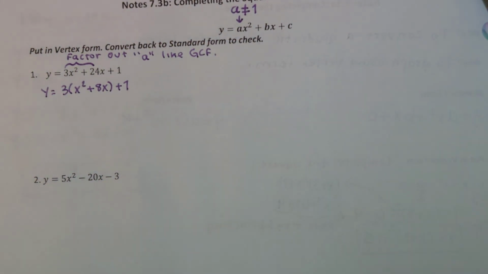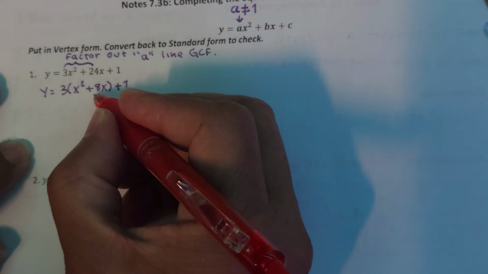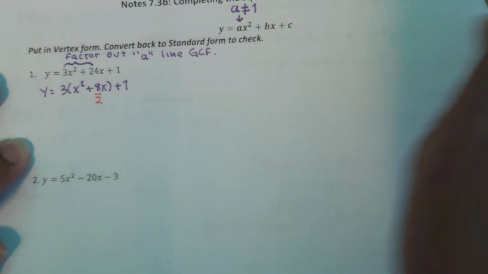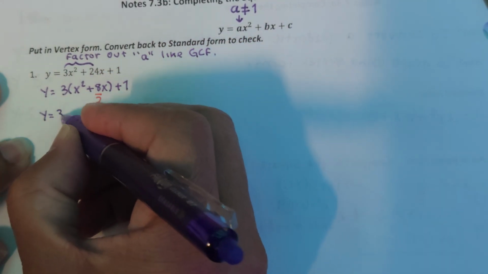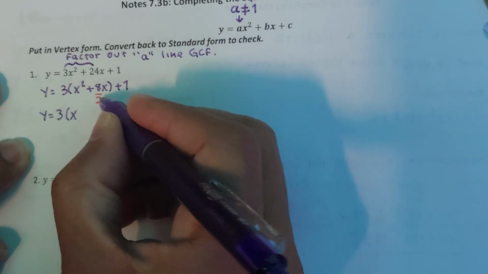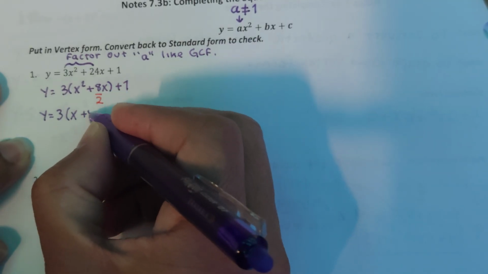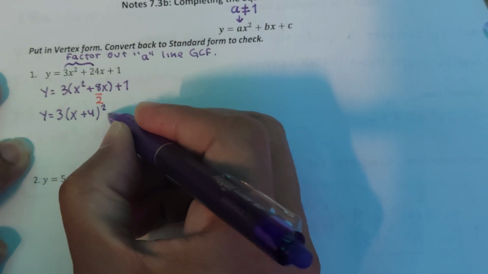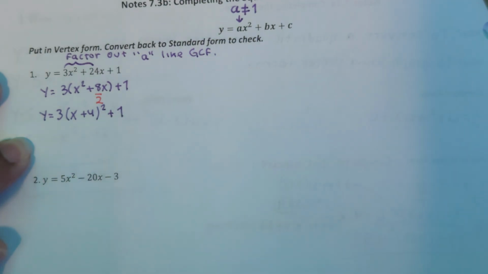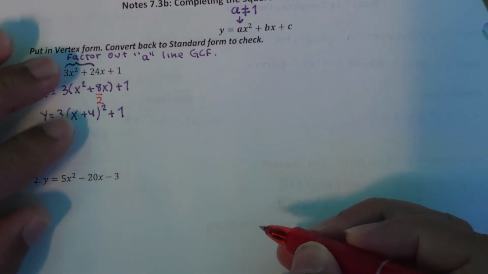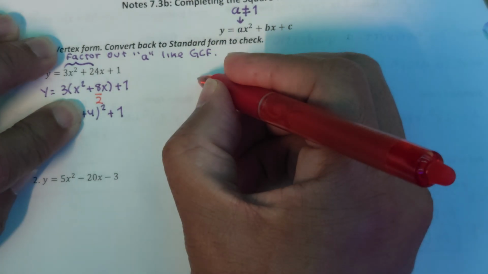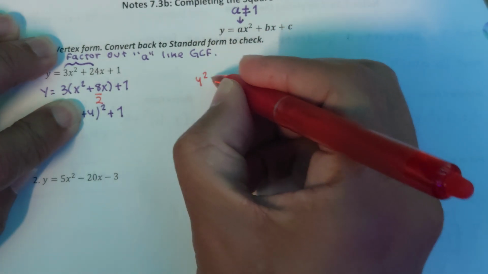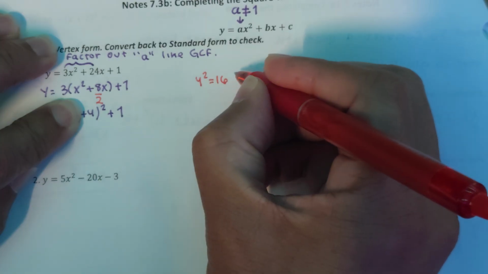Then I'm going to do what I did yesterday with a being equal to 1. So divide the b value by 2. Then the equation becomes 3 times x, and then 8 divided by 2 is 4, so plus 4, squared, and then don't forget that plus 1. But then outside, I'm going to take that 4. 4 squared is equal to 16.